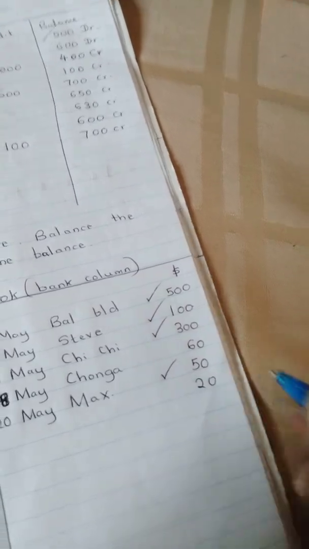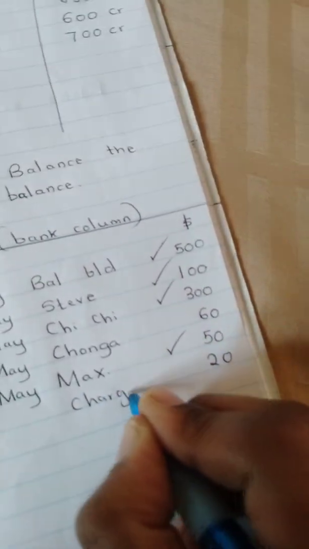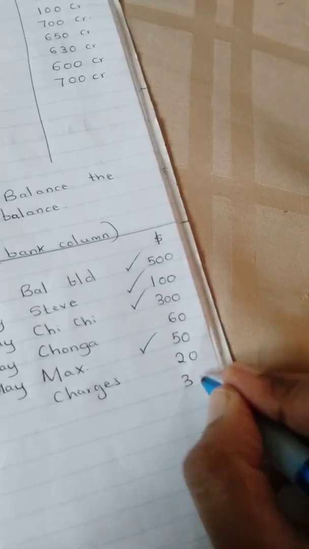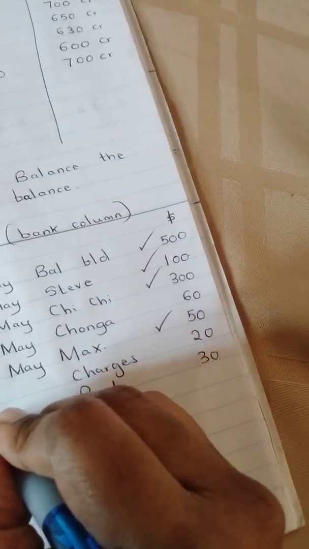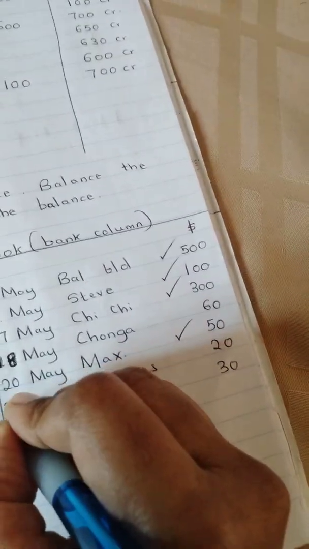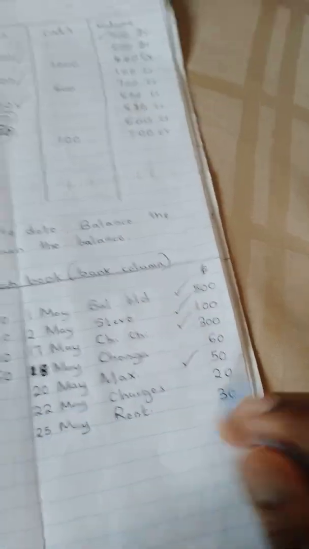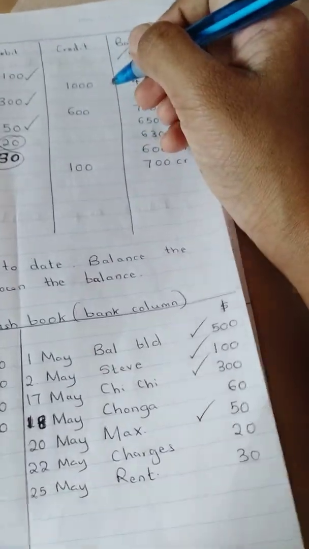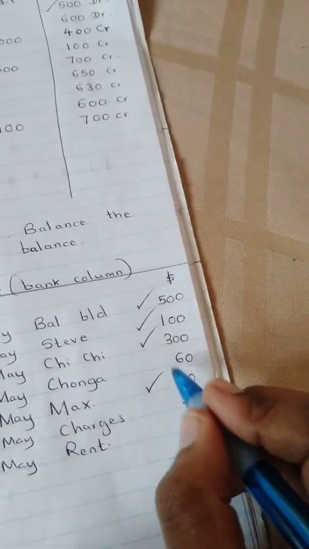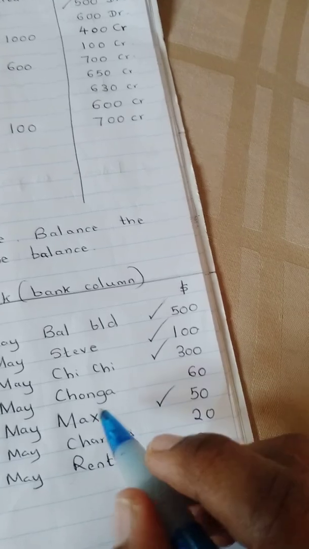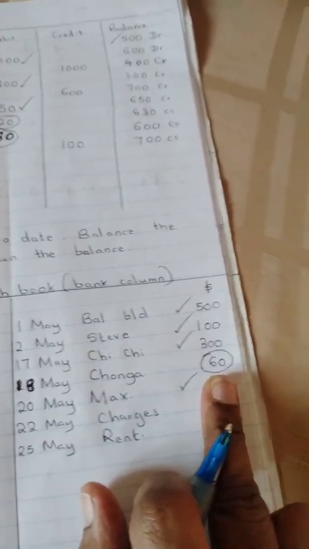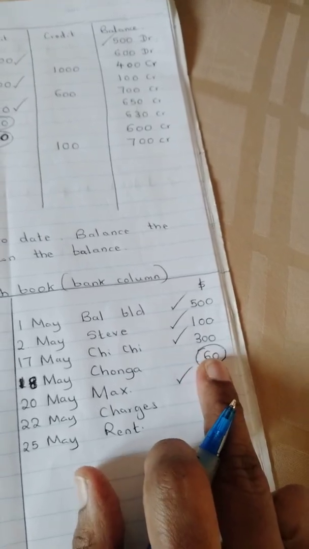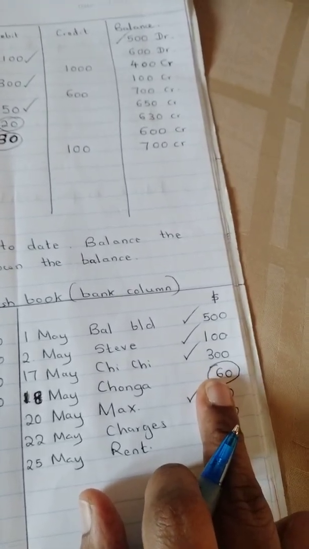So let's record 20, we can say charges, then 30 rent. Then on this side there was a $60 payment made to Chonga, which was not updated by the bank. So this is something that should be entered in the bank reconciliation statement, something that we have updated but the bank has not updated yet.